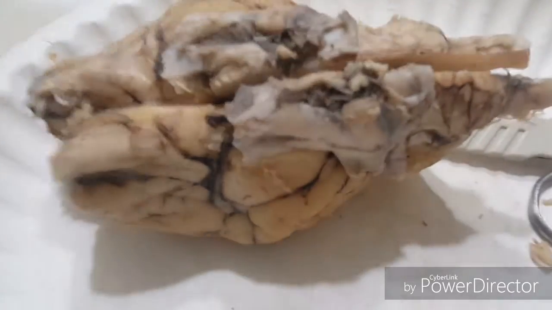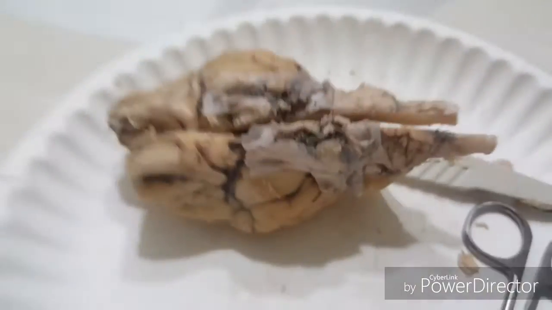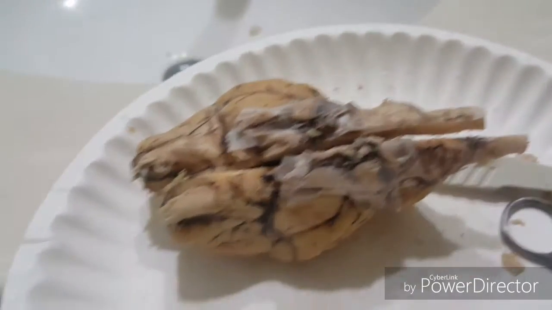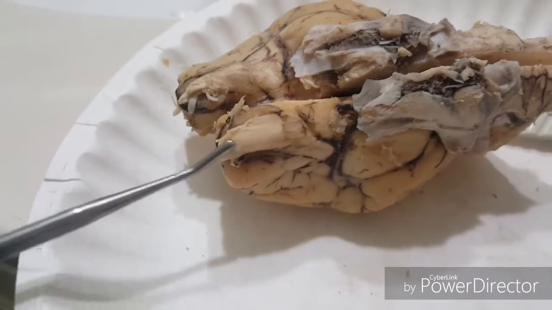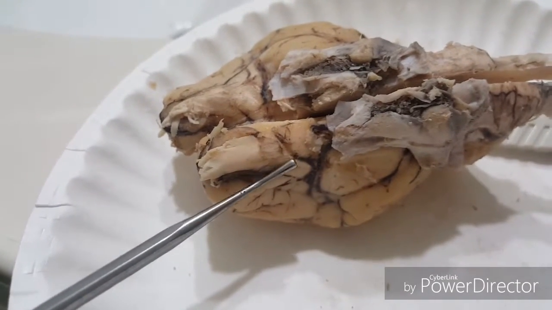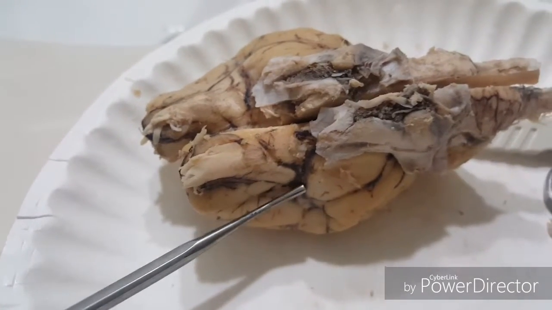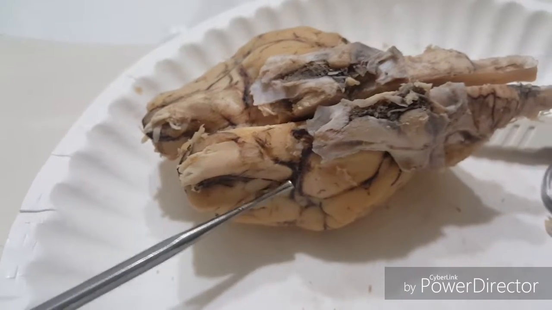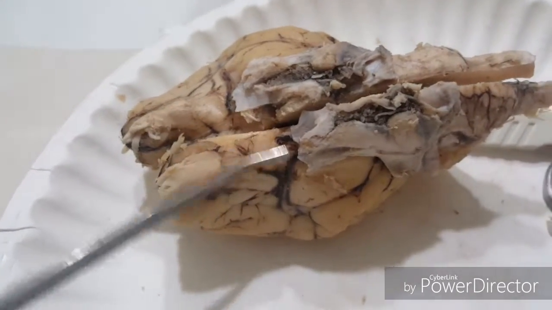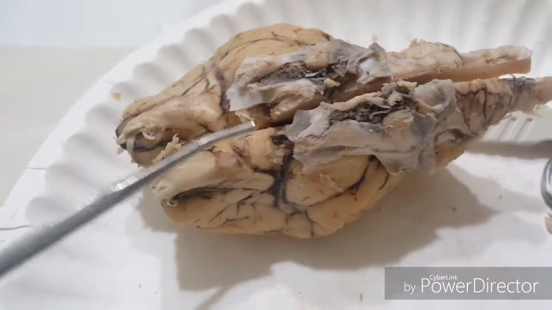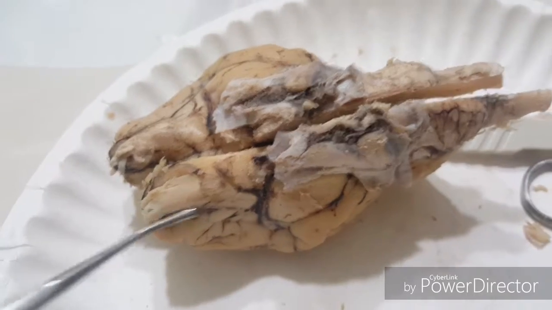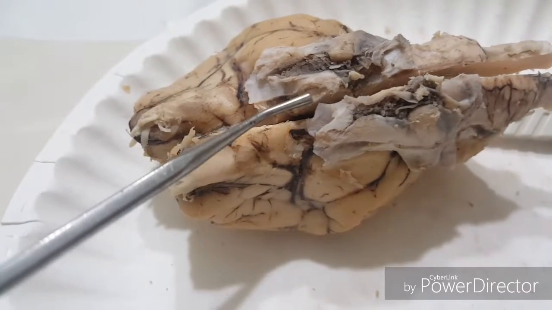So next we're going to look at some structures from the ventral view. We're going to start with the olfactory bulb, which we can see right here. The olfactory bulb runs into the brain with the olfactory tract. Then we cross to the optic chiasma, which would have been this X structure that's right here. You can see part of it, but it got cut during the dissection. And then we can also see the mammillary bodies, which are right here.